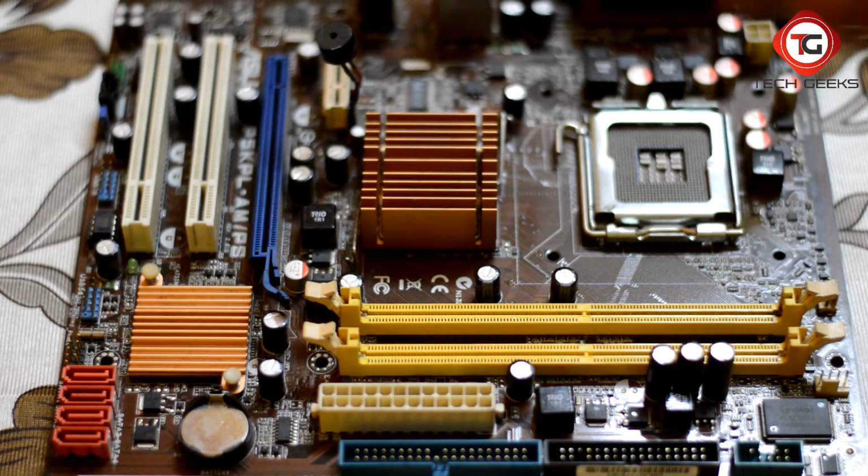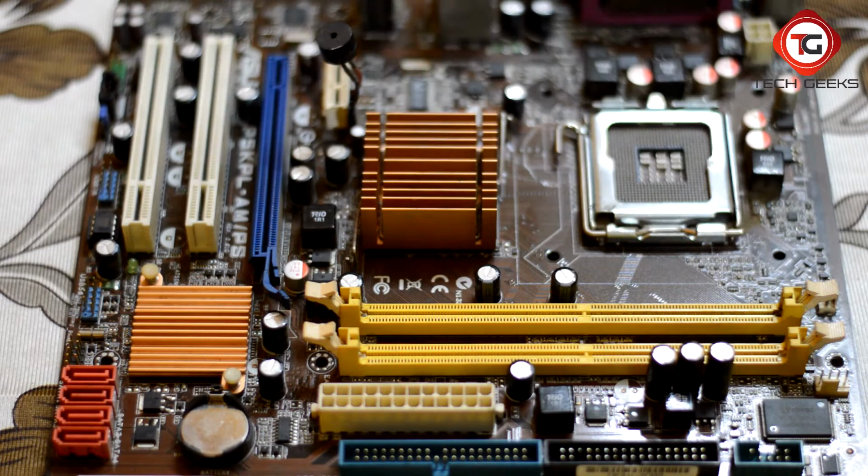And now this is the North Bridge, and you might have heard about the North Bridge. What it basically does is communicate with the high speed devices like the RAM and the processor. So basically it is the bridge that makes the communication possible between the RAM and the processor.